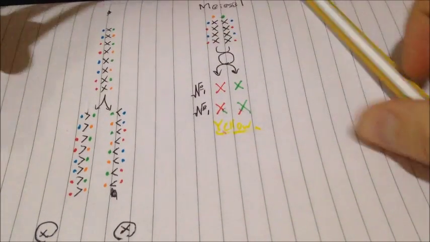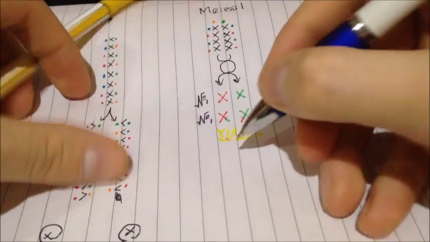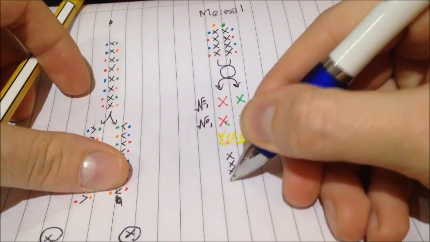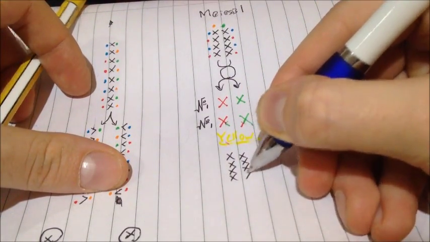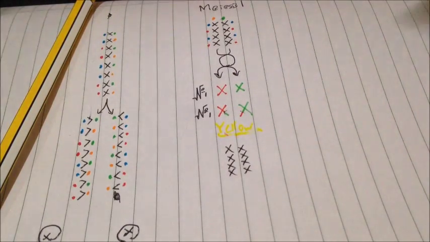So we'll be labeling our offspring with yellow. So now we have 1, 2, 3, 4, 1, 2, 3, 4. All of these are still paired.